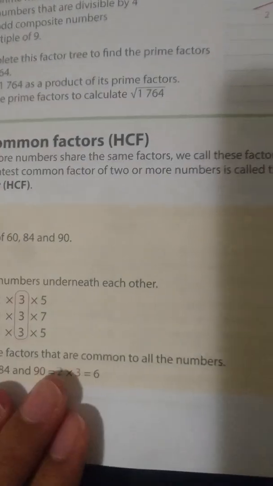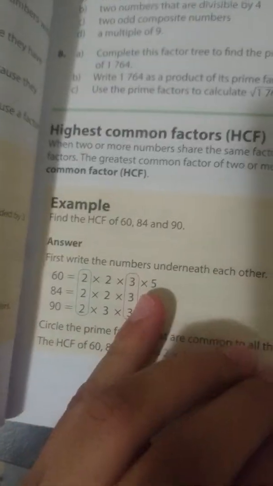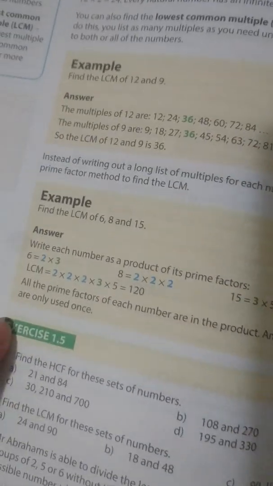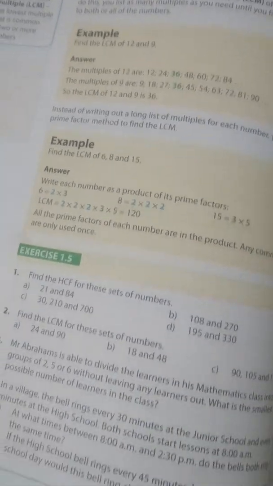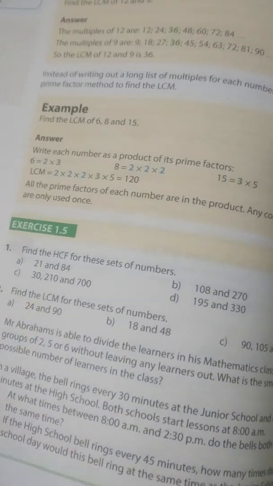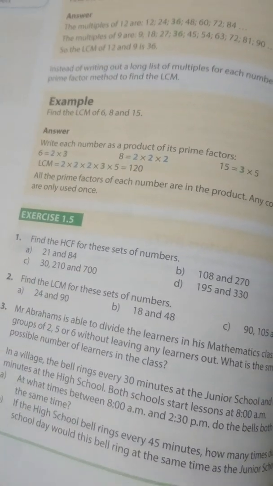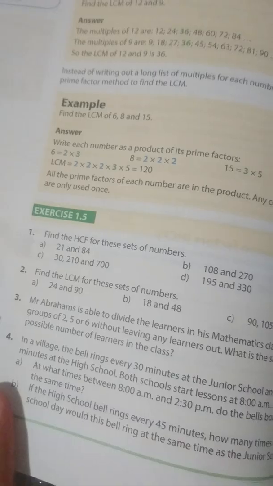Okay, thereafter you are going to take down this example 1 here, example 2 and example 3. After you watch this video, you are going to complete exercise 1.5. Right, let me begin with the explanation.